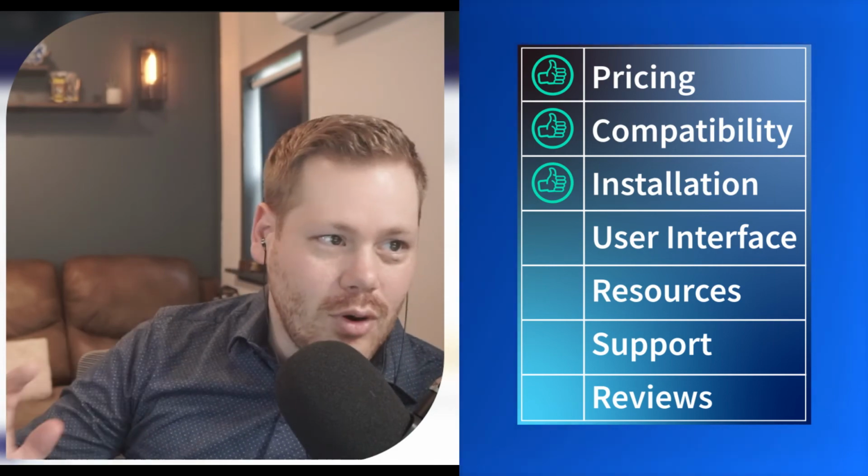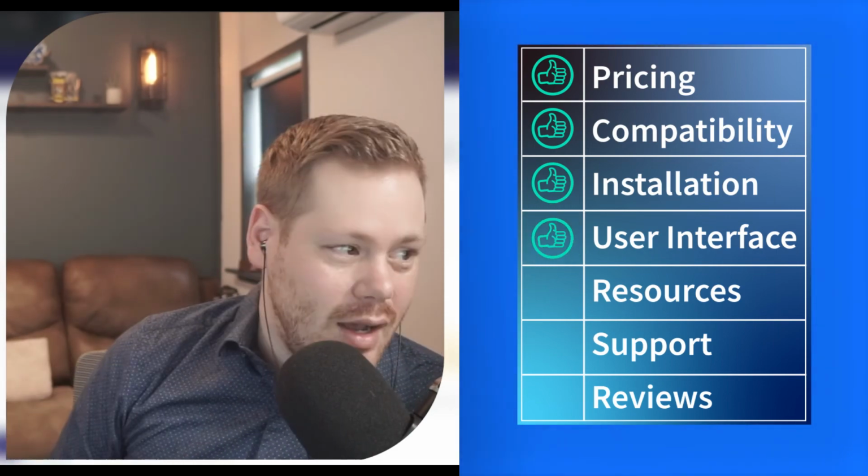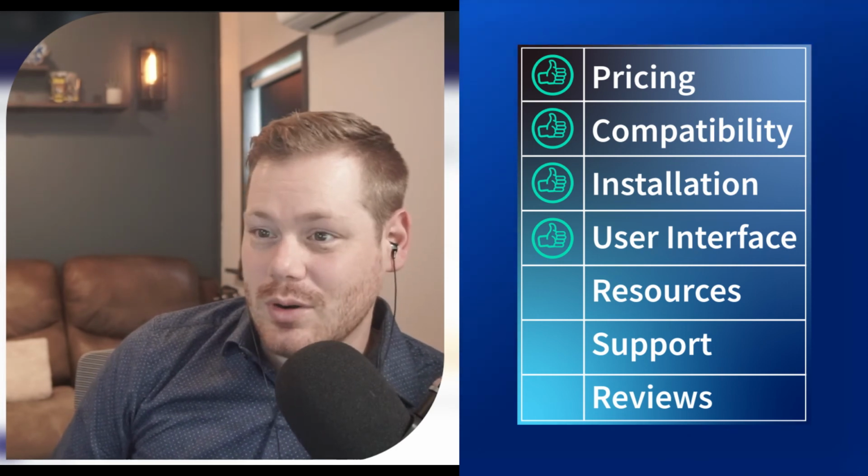So overall, for user interface, we're going to be giving it a thumbs up. It behaves as I expected it to, and everything worked out great. Any issues I really hit were user error.